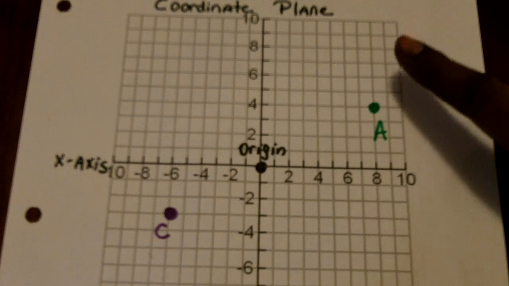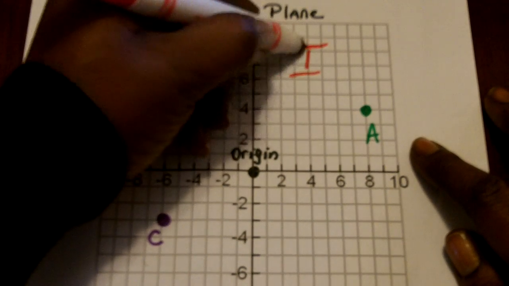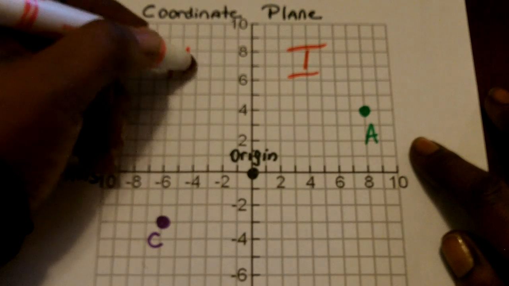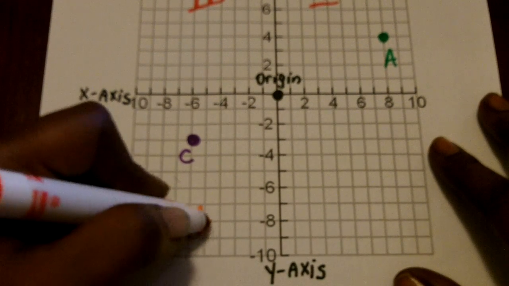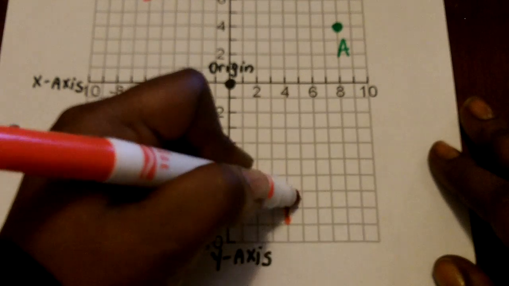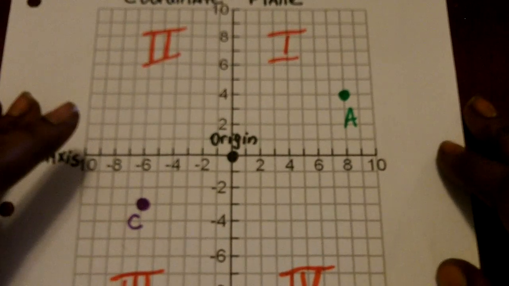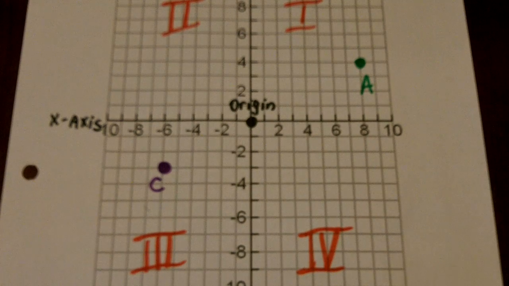You will start in the upper right corner by calling this quadrant 1, and then you go in a counterclockwise direction. So that means beside quadrant 1 you have quadrant 2, below quadrant 2 is quadrant 3, and then remaining we have quadrant 4. And yes, you do typically use Roman numerals when naming or discussing the quadrants.